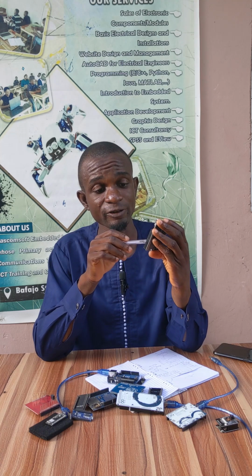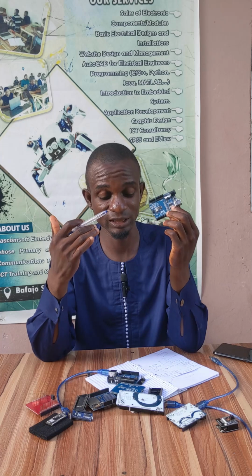And for this Uno now, we have 6 PWM pins. If you want to run anything like PWM, you have pin 3, pin 5, pin 6, pin 9, pin 10, and pin 11. They're all PWM pins for those that want to work with PWM. So that is the advantage of this.